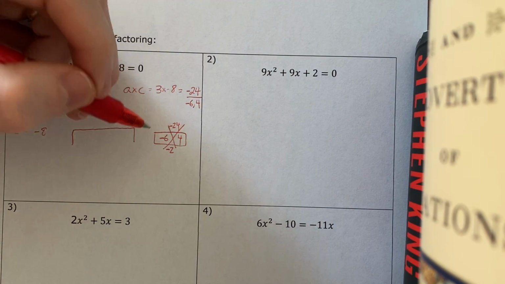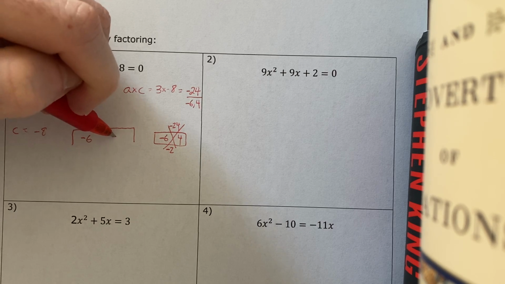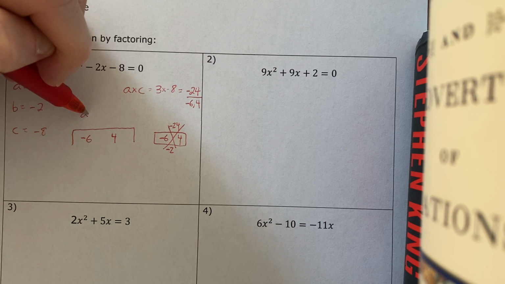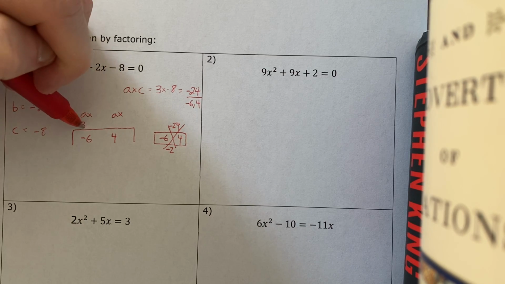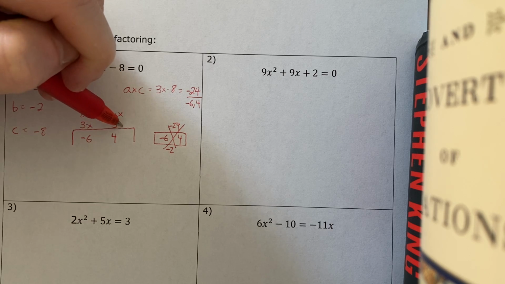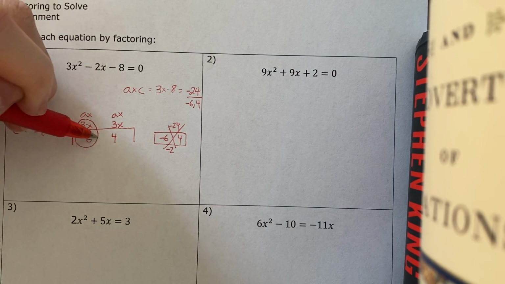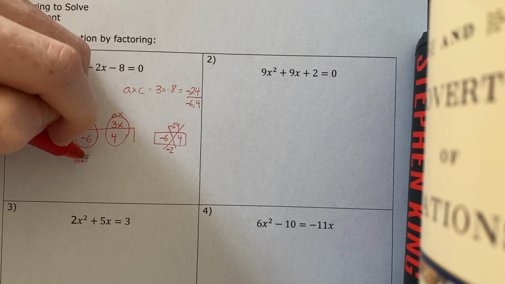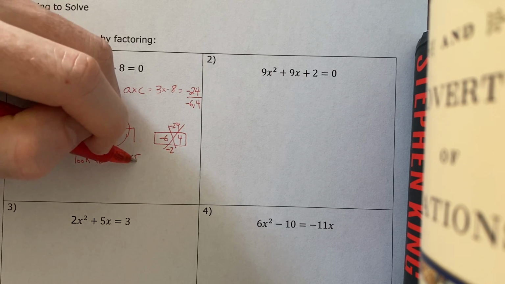All right, remember, these 2 numbers get placed inside of the rectangle, inside of the garage. And remember, AX is always at the top. In this case, A is 3, so I have a 3x and a 3x. All right, I want to circle these 2 guys, and the last thing you want to do is look for a GCF.